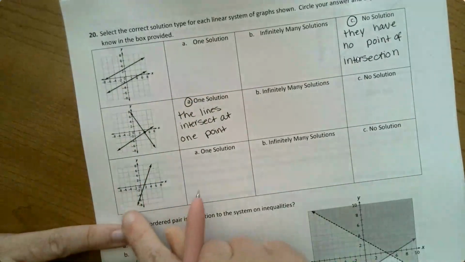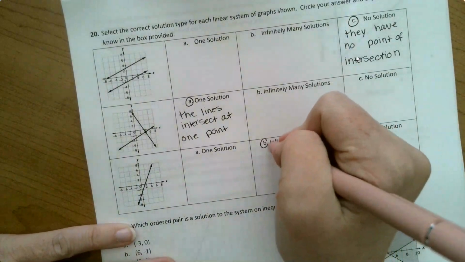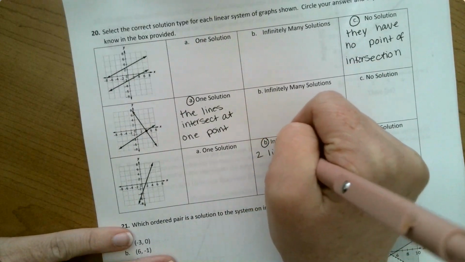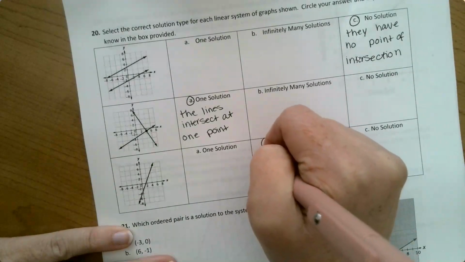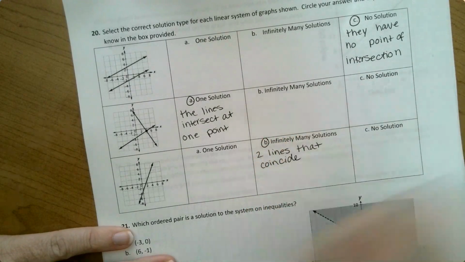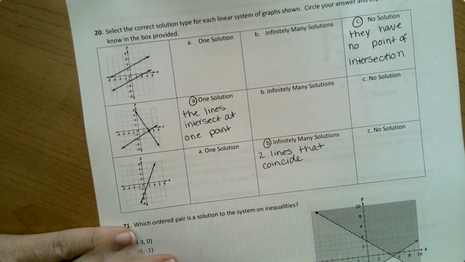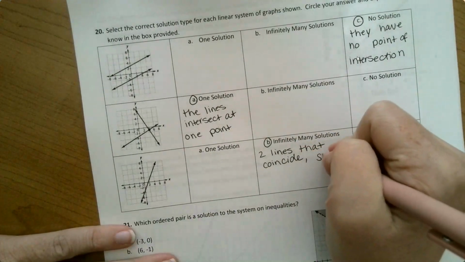And then if we look at this, it looks like one line, but it is in fact two coinciding lines. So this is two lines on top of each other, or two lines that coincide. Coincide. Cannot spell this for the life of me. So it's two lines that coincide. They lay on top of each other. They share all points.